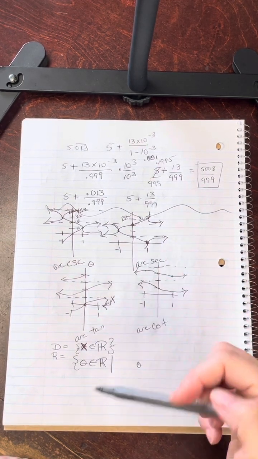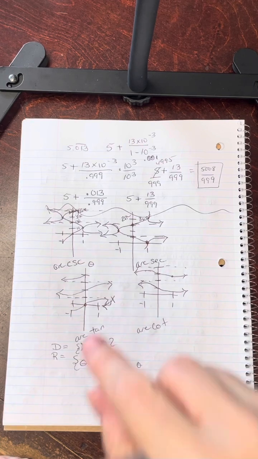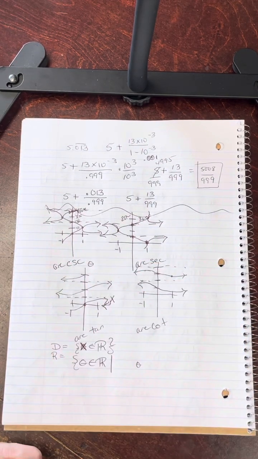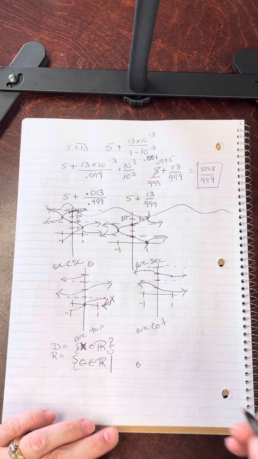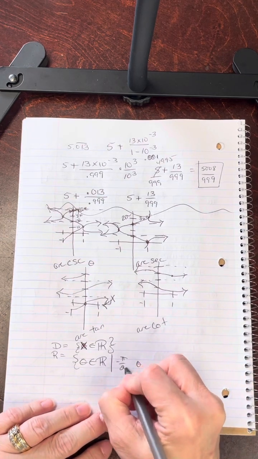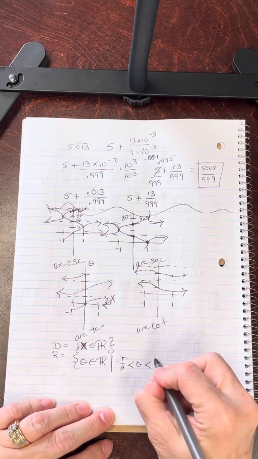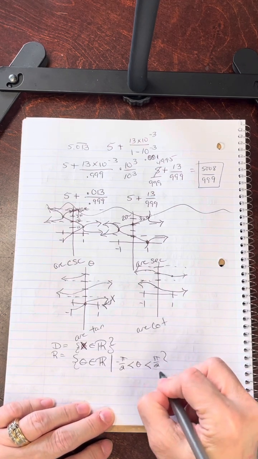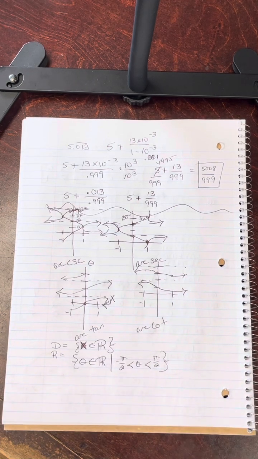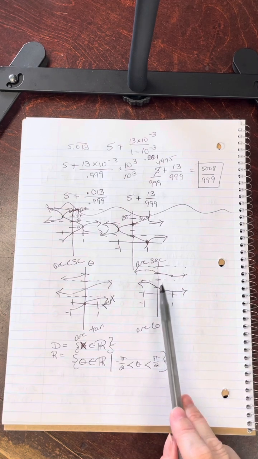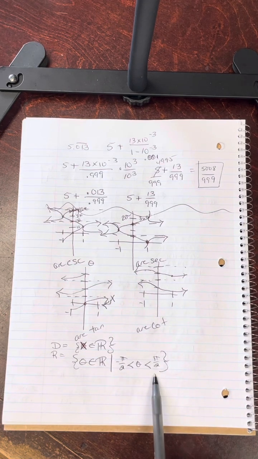So even though this pattern continues on and on and on, they are wanting only the basics, which fall between negative pi over 2, has to be more than that, and it has to remain less than the pi over 2. And then you'll need to memorize the opposite with the pi and 2 pi for the cotangent. That should be its boundaries.